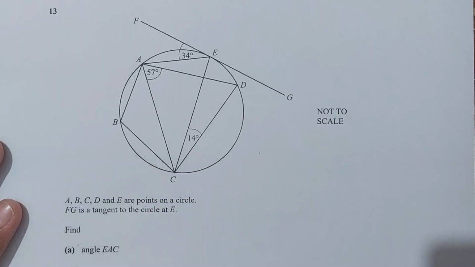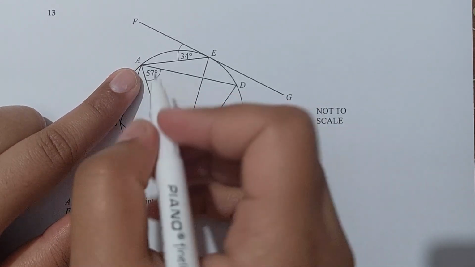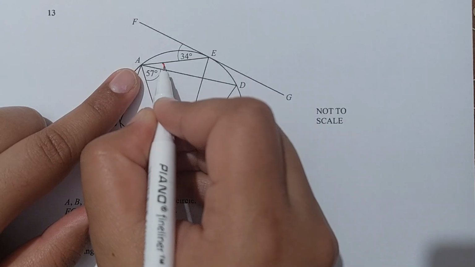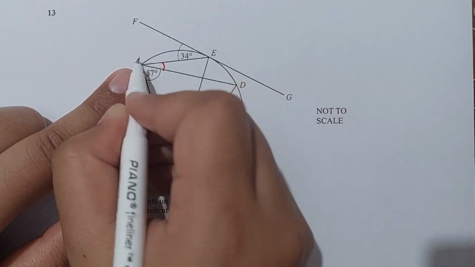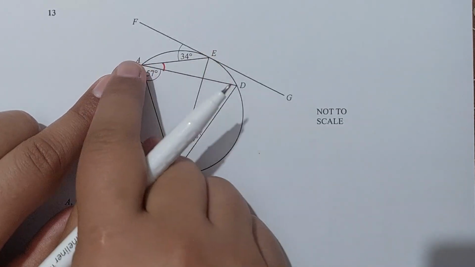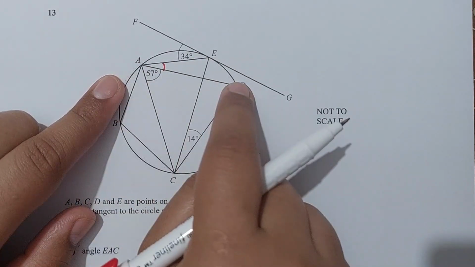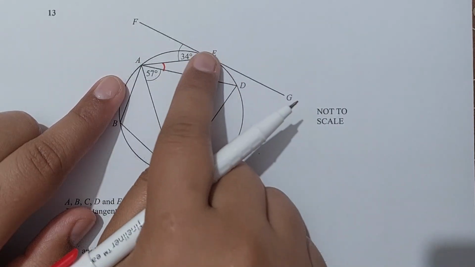This whole angle we have to find. So EAC is this angle. This something adds with 57 and you will get that angle. So EAD we have to solve first and then add up with 57. You will get the angle EAC.